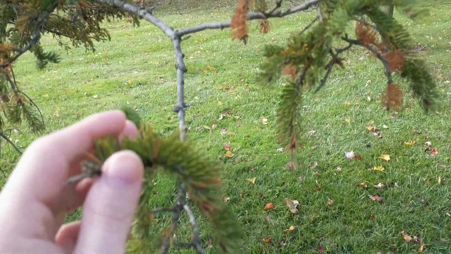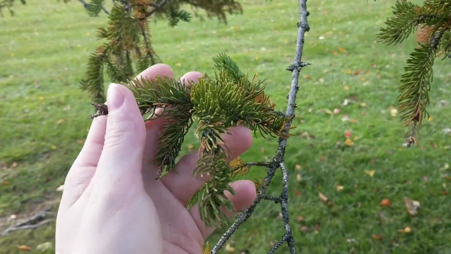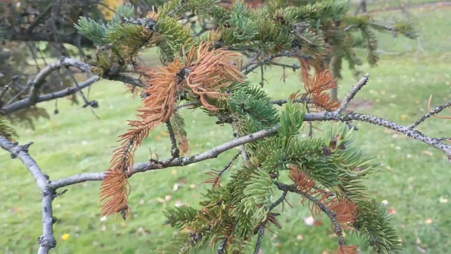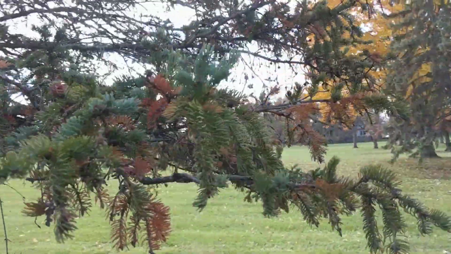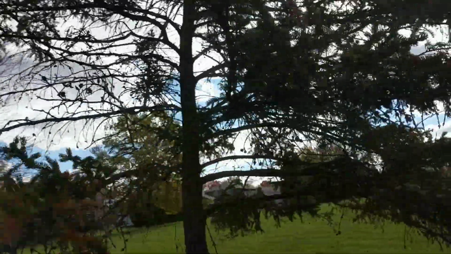But, oh, little spruce. It's always sad seeing the dead bits of a spruce, because you're not supposed to lose your leaves or your branches.